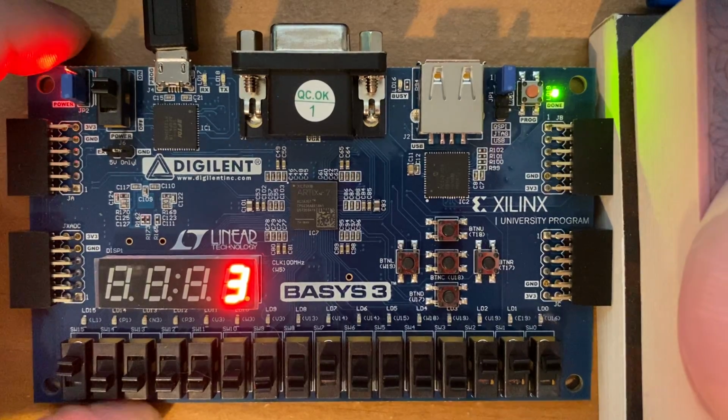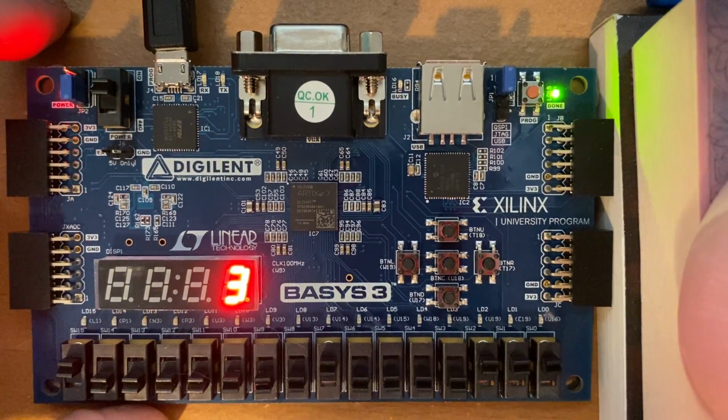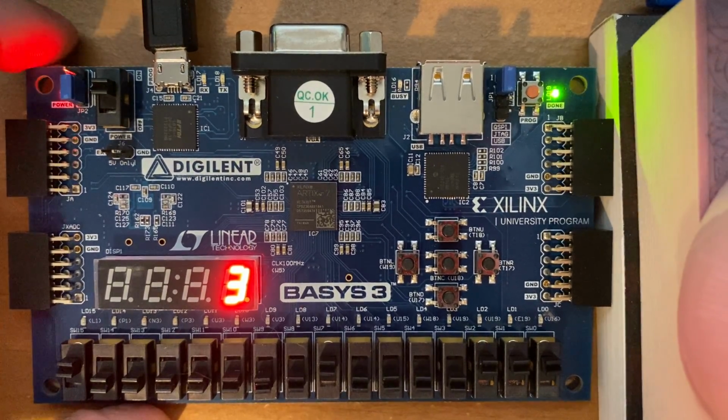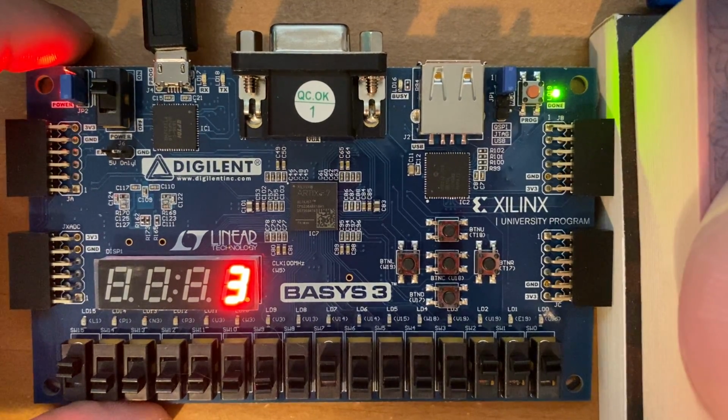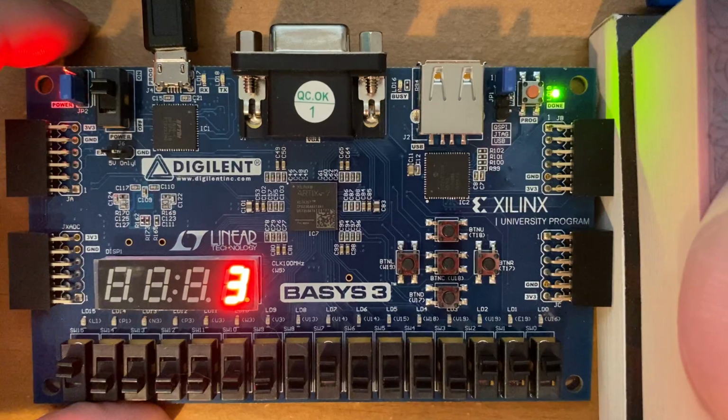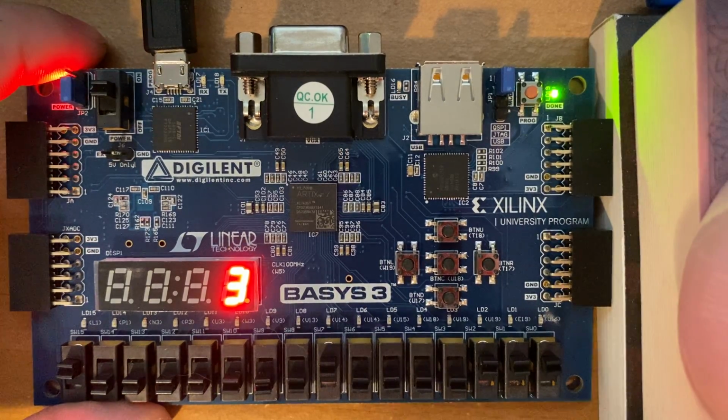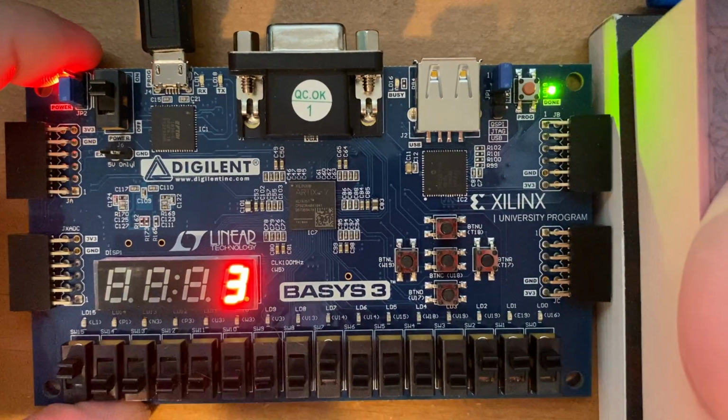So A equals 7, B equals 4. We're subtracting 4 from 7. 3 is our answer, and that makes sense. That was test case 3. Let's move to test case 4. We have A equals 7, B equals -8, and sub equals 1. So we keep that up.